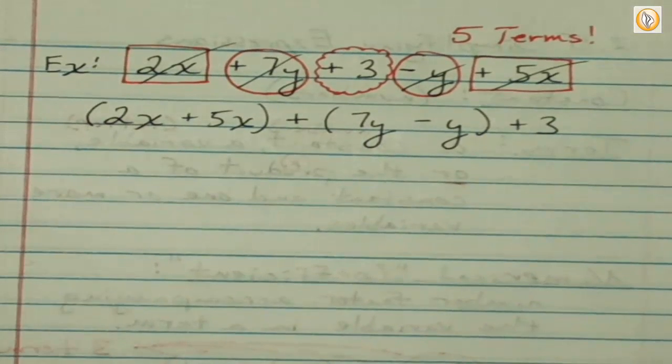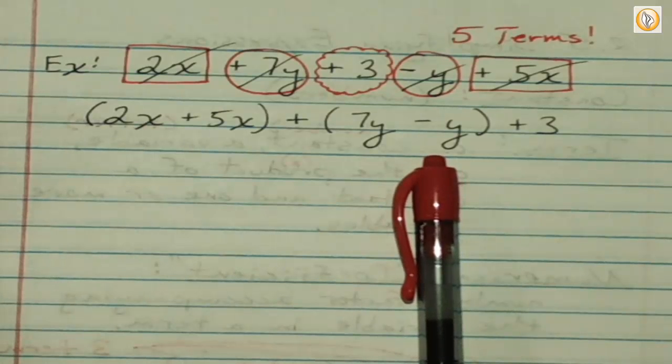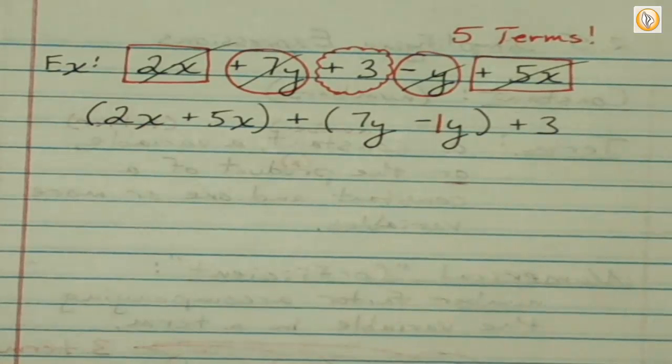So sit back and look and see if you have questions as to what I did. Yes, Tanner. I have a question for the future. How are we going to do 7y minus y? If I don't have a number in front of the variable, what do I pretend is there? 1. You can put in a little 1. Oh, okay. Good question. Does anyone have questions as to what we did?